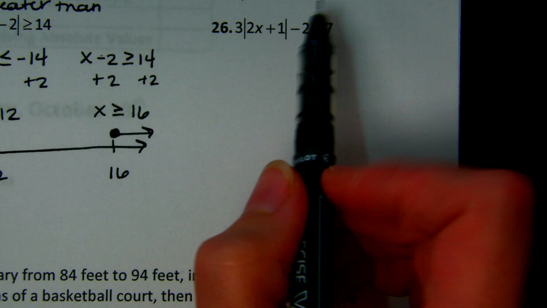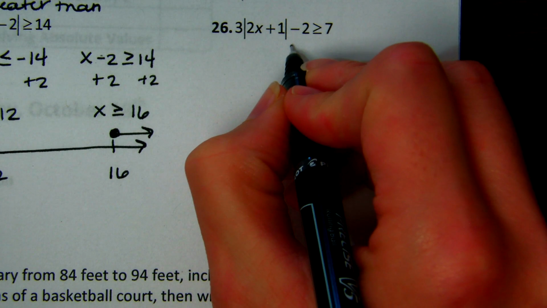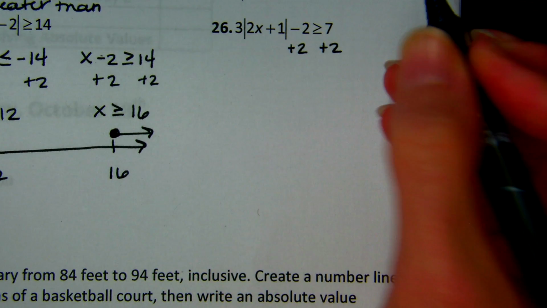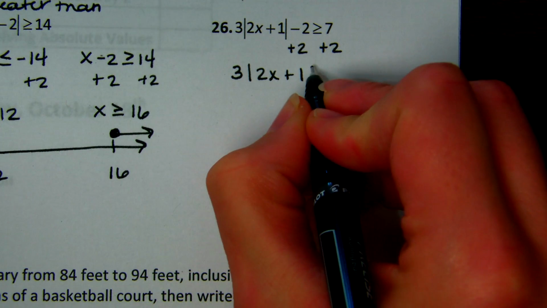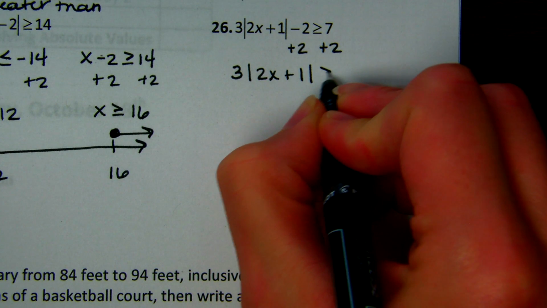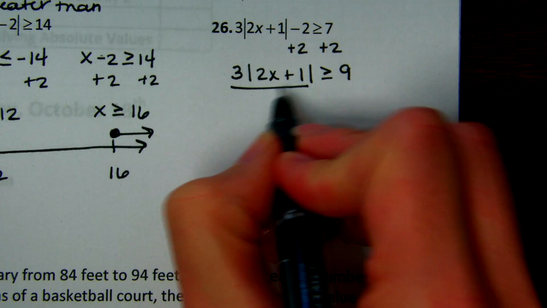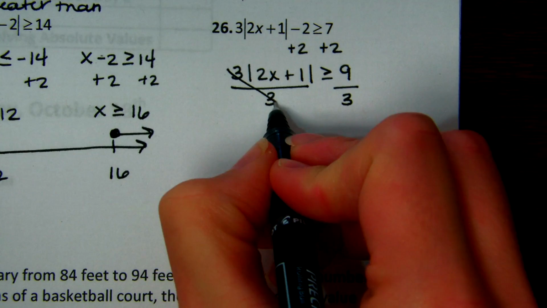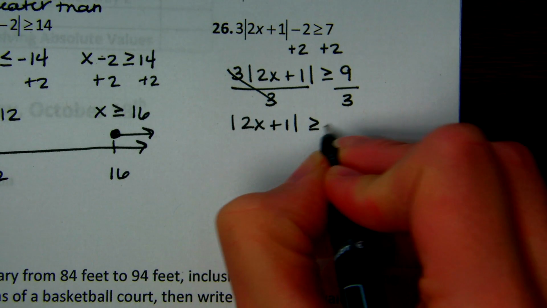All right, guys, for number 26. We are going to solve this inequality. We've got to get the absolute value alone. The first thing I move is the 2. And so this is 3 times the absolute value of 2x plus 1 is greater than or equal to 9. And then that 3 is being multiplied, so we divide by 3. And so we get the absolute value of 2x plus 1 is greater than or equal to 3.